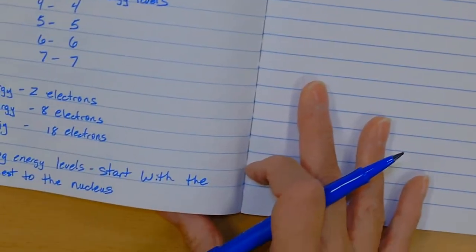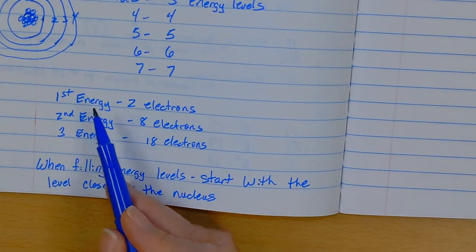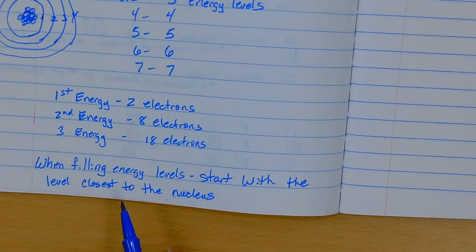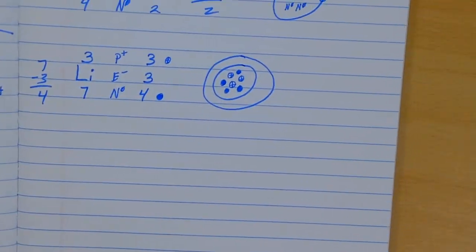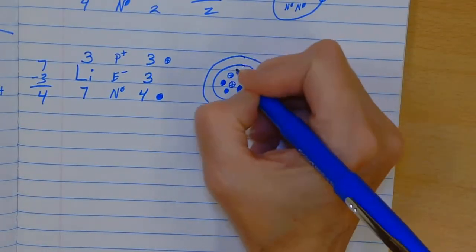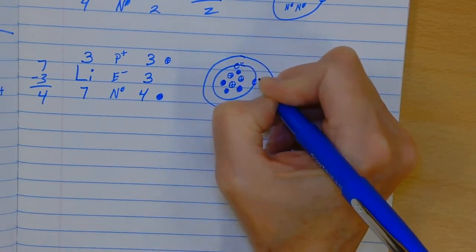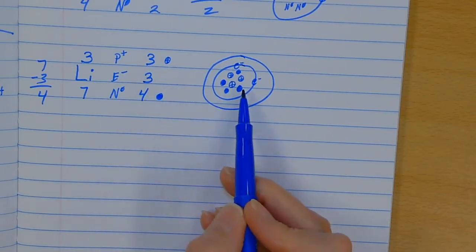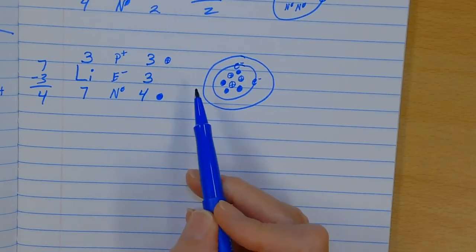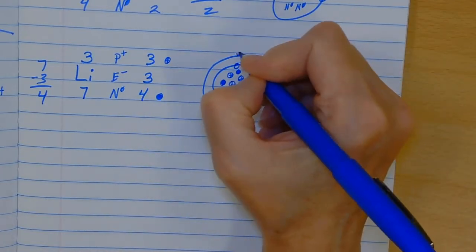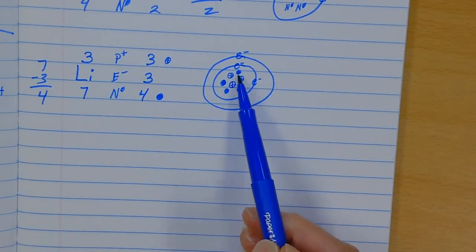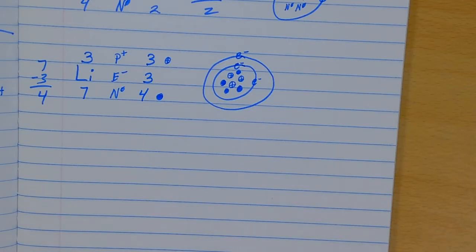So, according to what we wrote down, the first energy level can only hold a maximum of 2 electrons. And we always start with the level closest to the nucleus. We fill it first, and then we move out to the next level. So our first level, close to our nucleus, can only have 2. So I'm going to draw my e. And the first level is full. I need 3. I only have 2. So whatever's left over is going to head on to the next level. And I only need 1 more. So now I have my 3 electrons, my 3 protons, and my 4 neutrons. And that's the Bohr model for lithium.